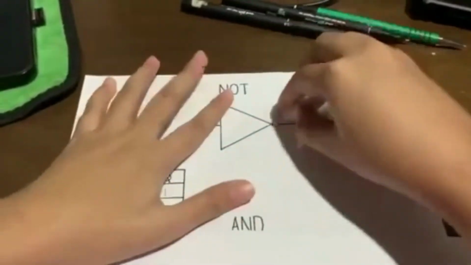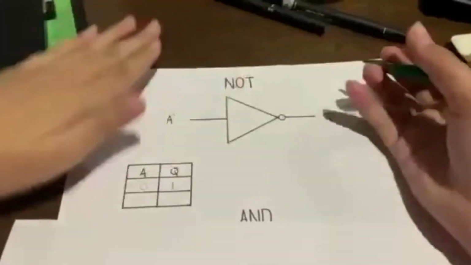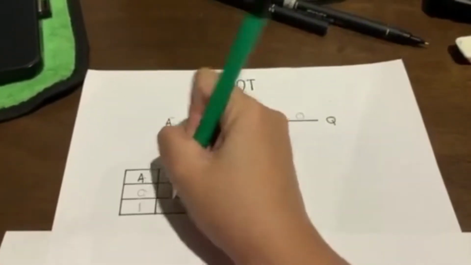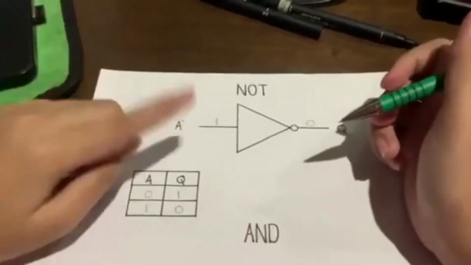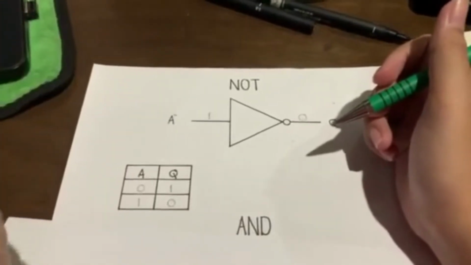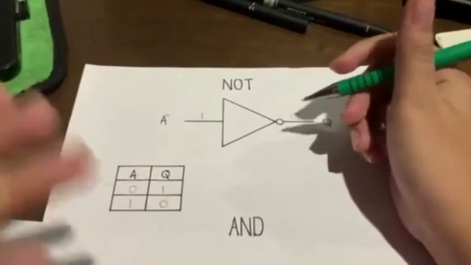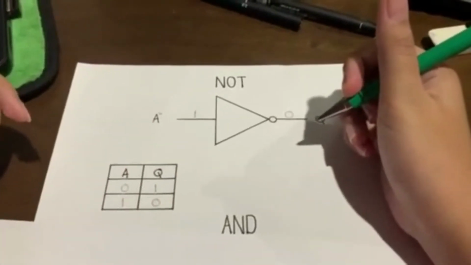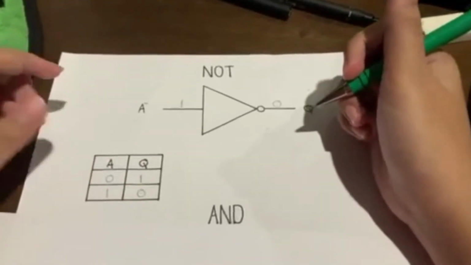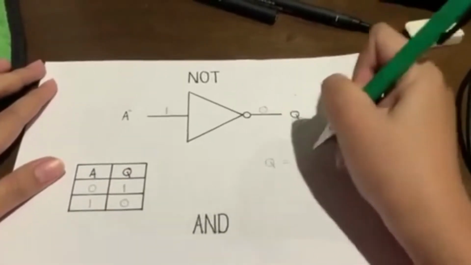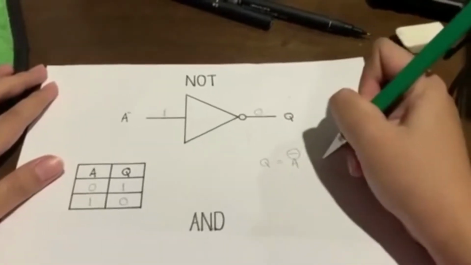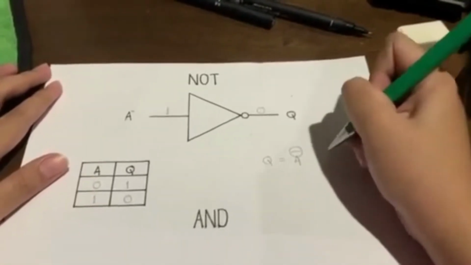If we put in 1, the output we get is 0. The NOT gate is also called the inversion, or inverter, because whatever input you put in, it gives you the opposite output. When we write this as a Boolean expression, it is Q equals A NOT, where the bar over the A means the inversion of A, or the opposite of A.